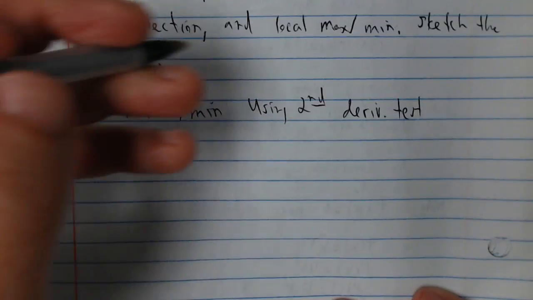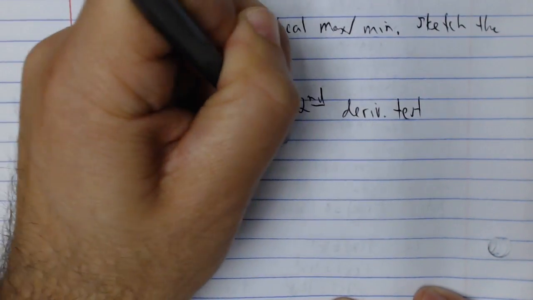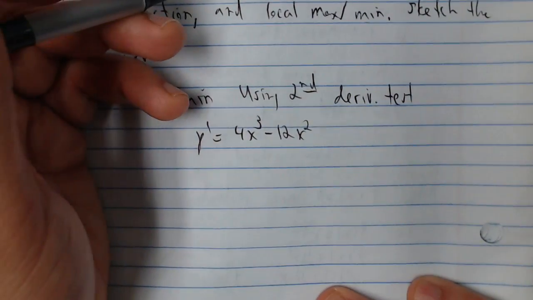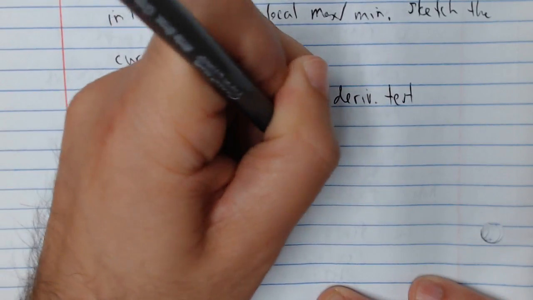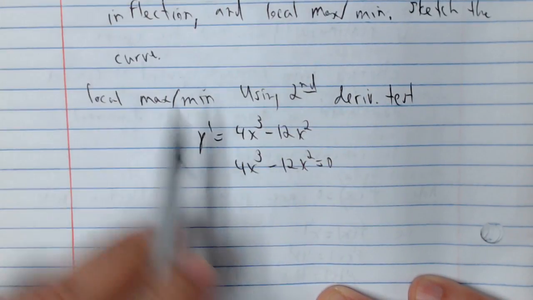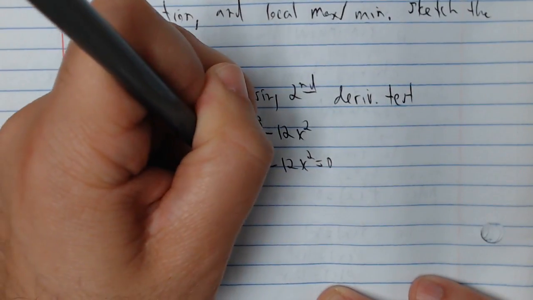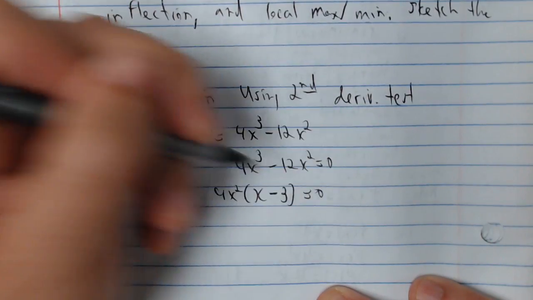I first need the zeros of the first derivative. So y prime will be 4x cubed minus 12x squared. Let me set this equal to 0, which means 4x cubed minus 12x squared equals 0. And I can factor out a 4x squared, which leaves me with x minus 3.